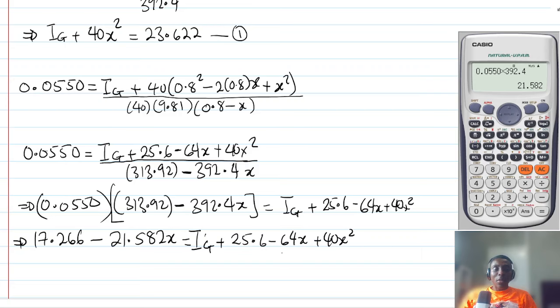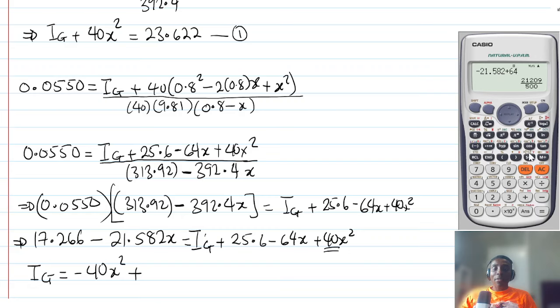Now at this juncture, all we have to do is find some way to rearrange everything here. So we can say that Ig will be equal to what? If we send the 64 to come here, you see that this 40 here is negative. So it will be minus 40x squared, plus, and then if we do minus 21.582x plus 64x, we have 42.418x, okay, that is it.